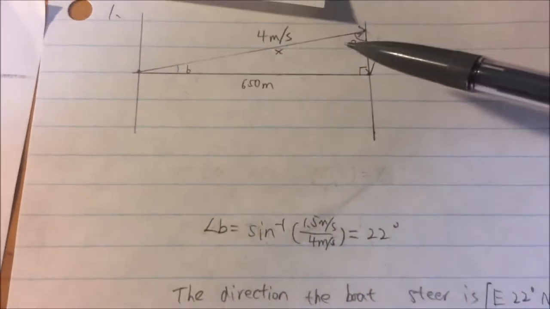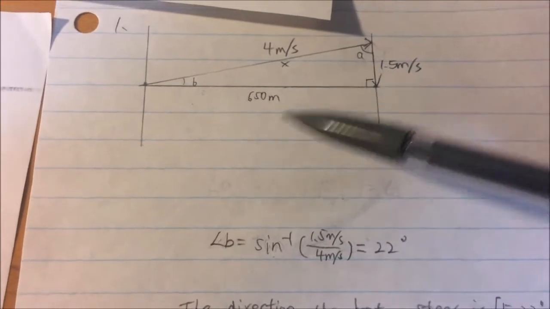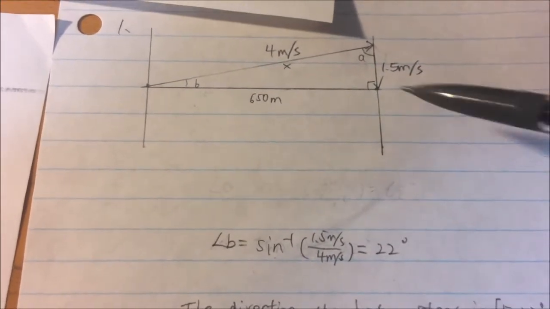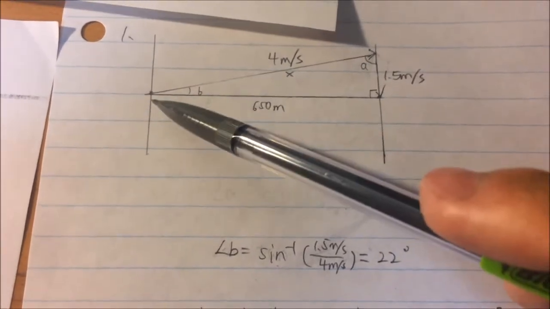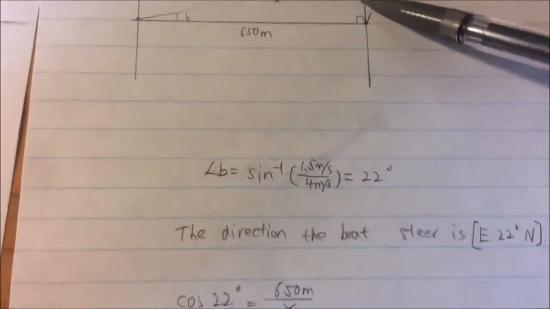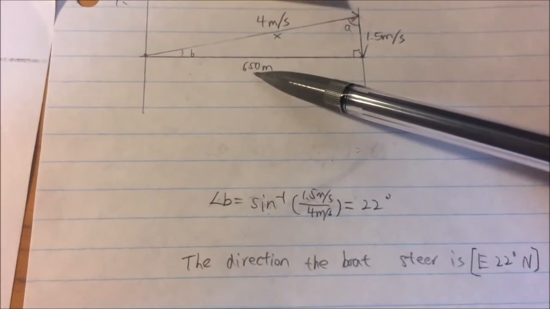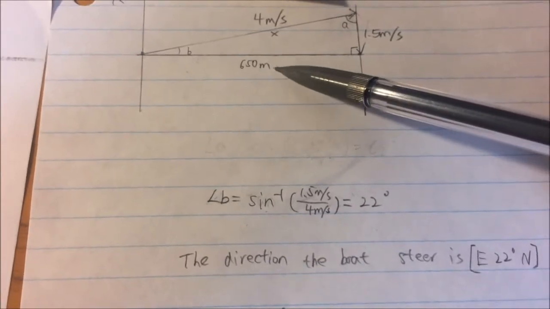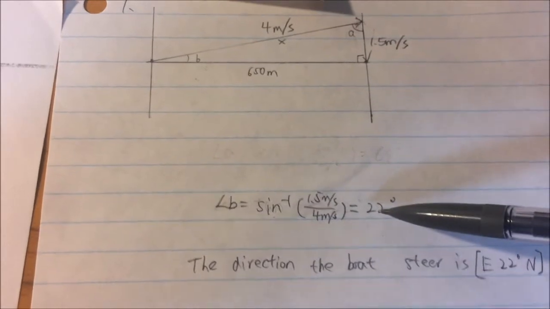Alright, then we're gonna solve how long it takes to travel from this side to this side. So actually it's pretty easy. It's solving the distance from here to here. As we know, the river is 650 meters wide, and we know angle B is 22 degrees right here.